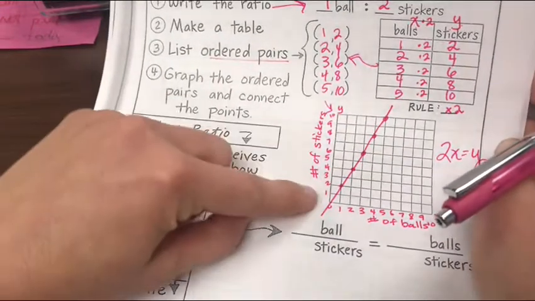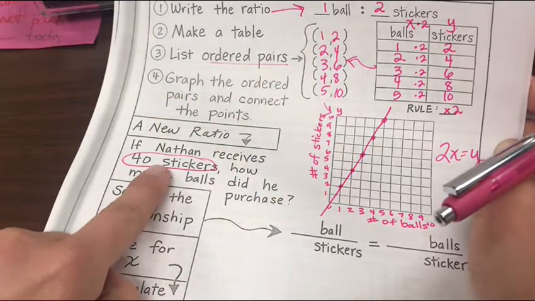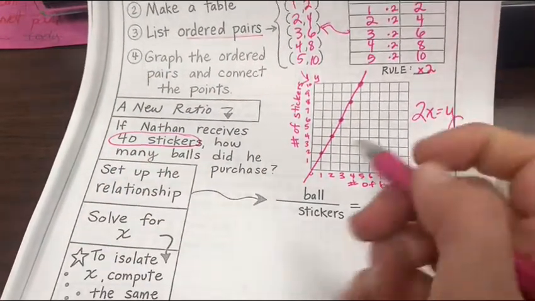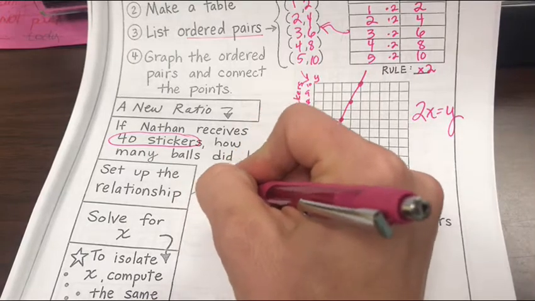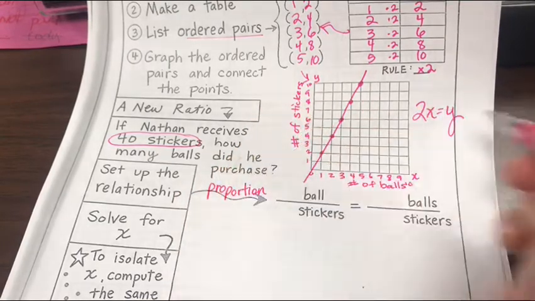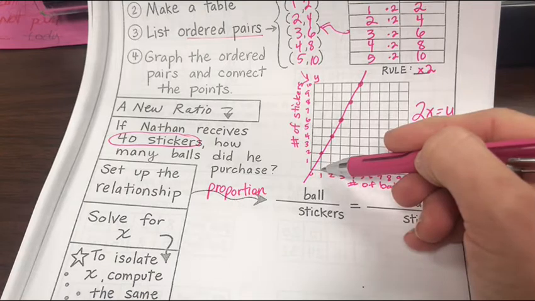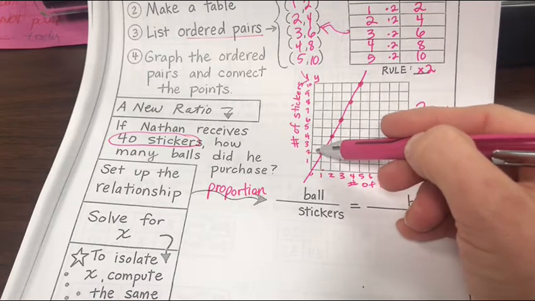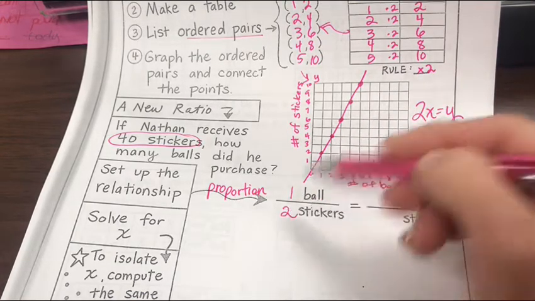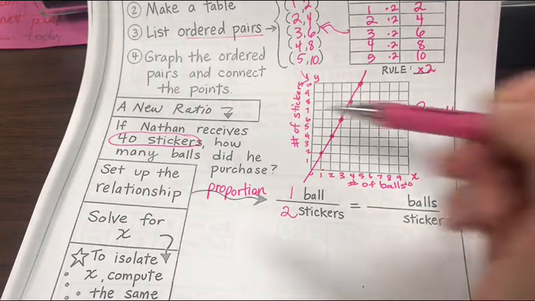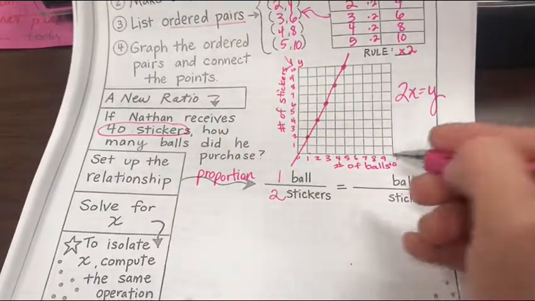Because my number of stickers doesn't go up to 40, as a 6th grader, I know how to set up a proportion. I would look and say, for 1 ball, I would have 2 stickers. I could get that off of a graph. Then I would put my 40 stickers where they go, right here.